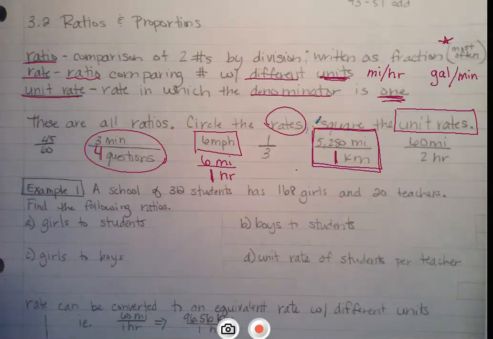Very nice. And the next one, we have 60 miles per 2 hours. Our fraction bar is a per. So we have different units, miles in the numerator, hours in the denominator, but our denominator is 2, so this is a rate. It's not a unit rate because the denominator is 2. So just slightly different there.